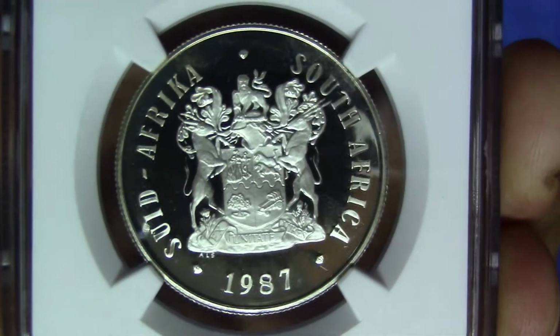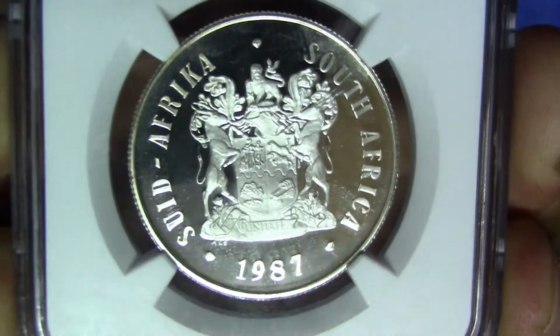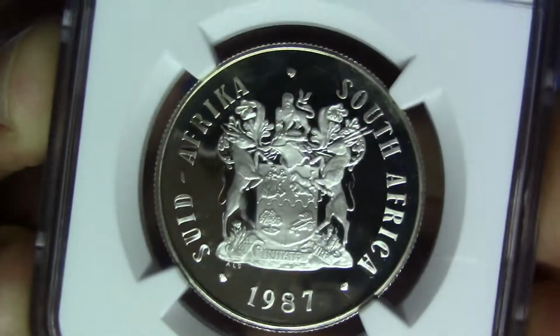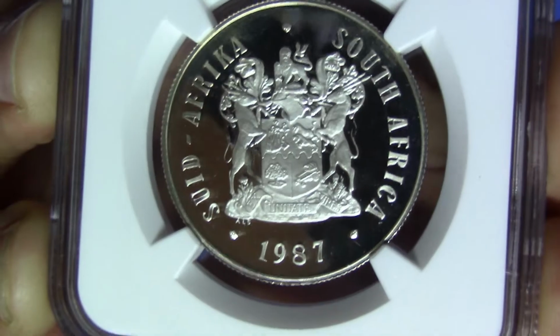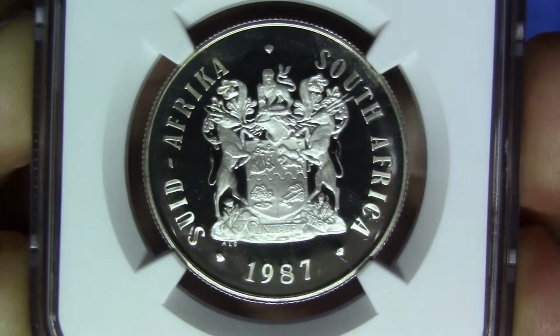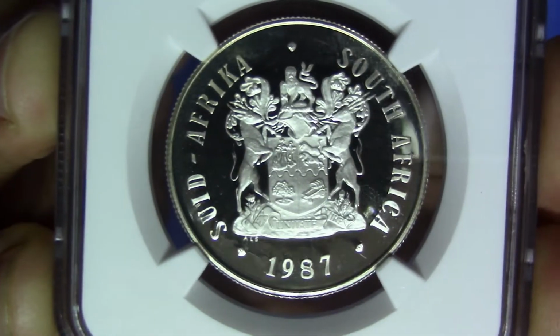So try and identify what kind of coin this is to begin with, and then what the grade would be, and if there's any designations that you think is applicable to this coin. Have a look at the date. That is 1987. So that's important.